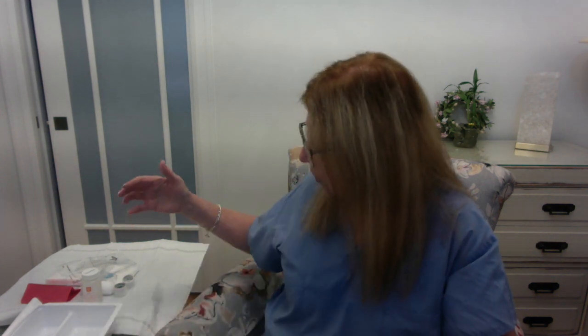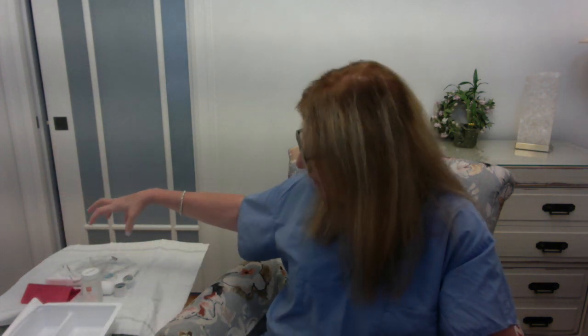Make sure that, again, you're performing that hand hygiene before you start anything. And then open up your packages. Set up your sterile field, keeping in mind that 1-inch border. Get all your other supplies into the center of that sterile field.